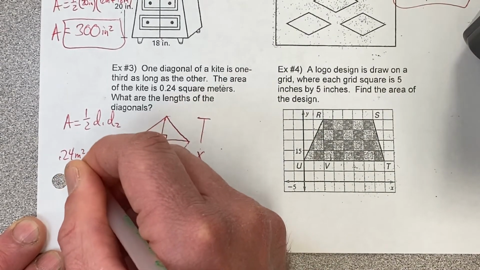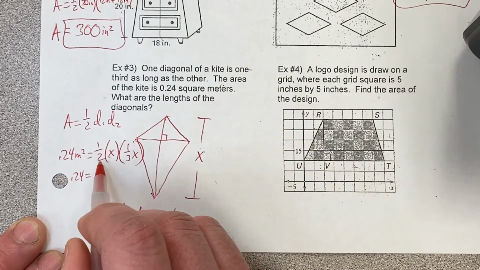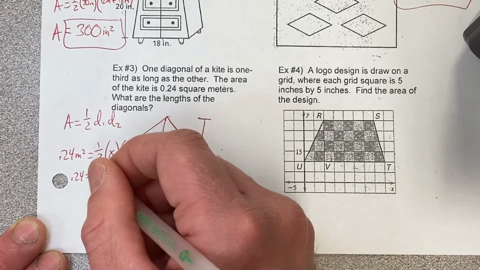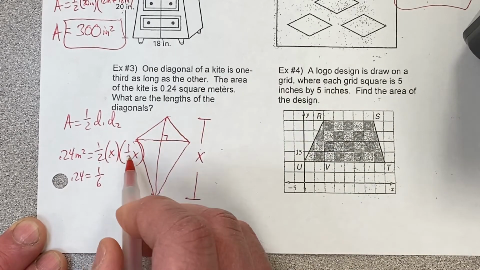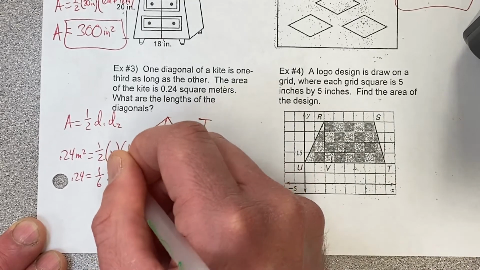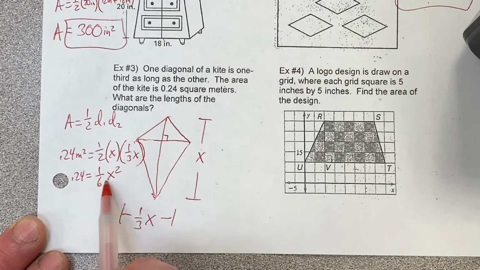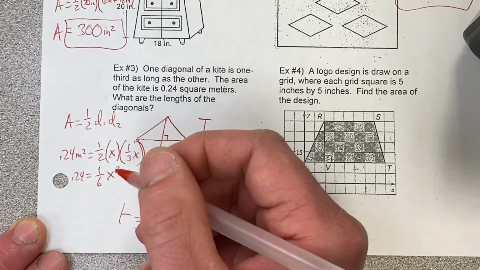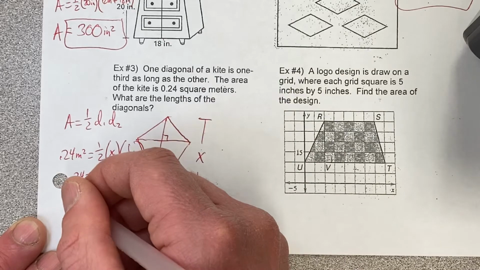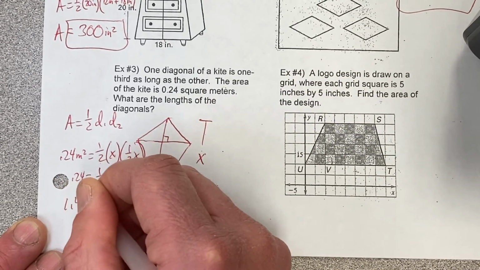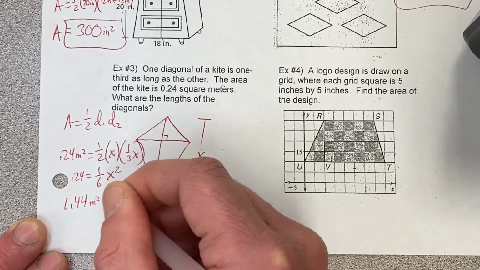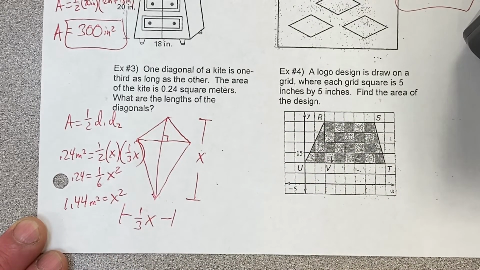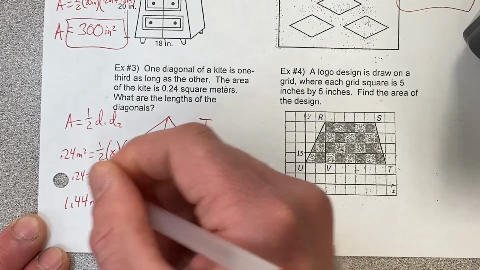Well, what's going to end up happening here is we're going to get a half. We'll multiply with the third to get 1/6. The x's will multiply together to get x squared. And then to solve this, I'm going to have to undo this 1/6. I'll probably multiply by 6 on both sides. 1.44, and I dropped my units there, meters squared is equal to x squared, and then square root both sides.